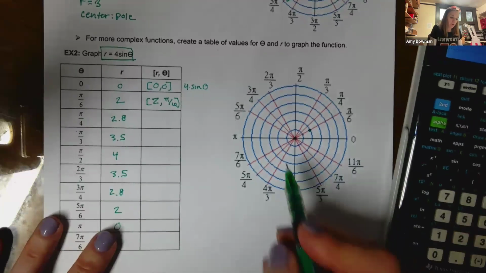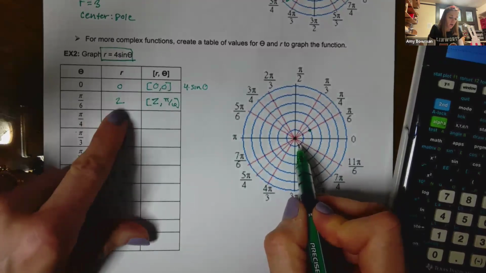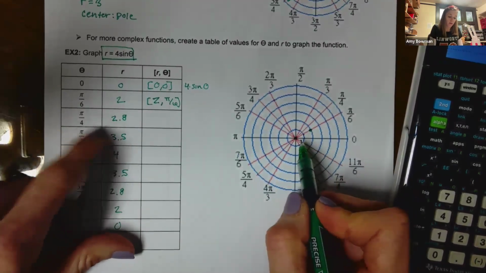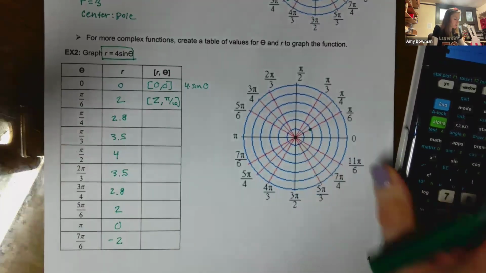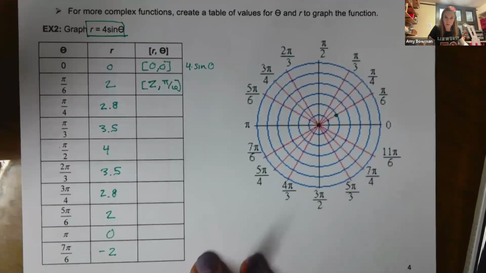Okay, let's start plotting these points. We already got r is 0, theta is 0. r is 2, theta is pi over 6. So now we're ready to do pi fourths, 2.8. You're just going to need to eyeball this for this point.